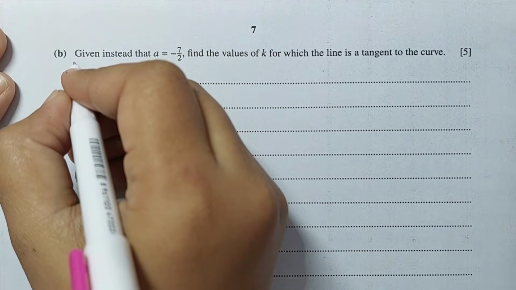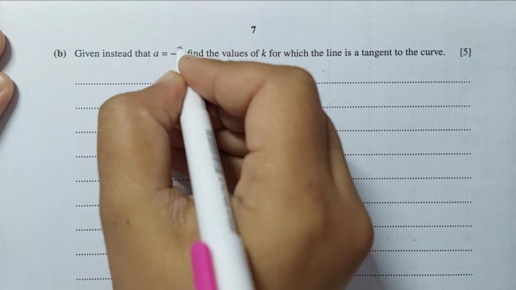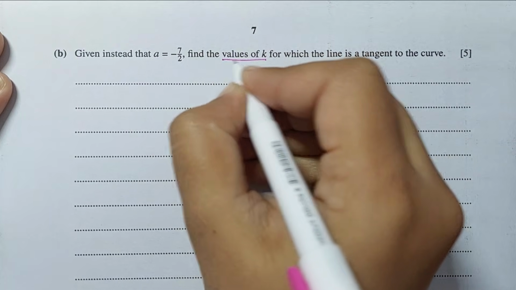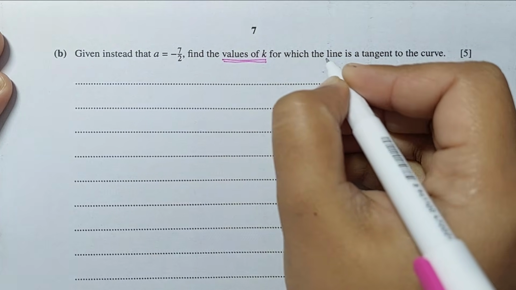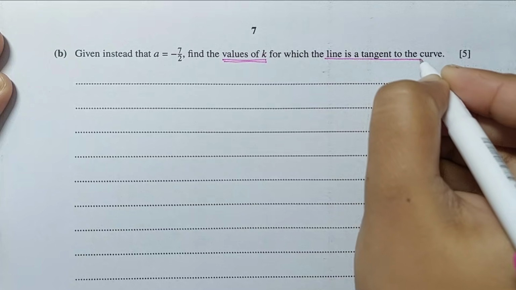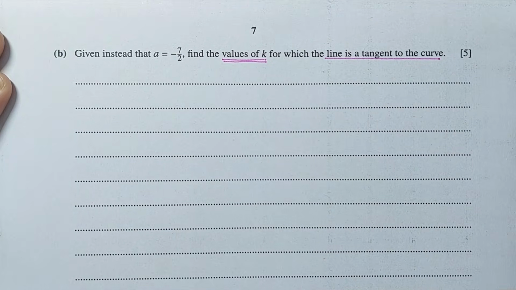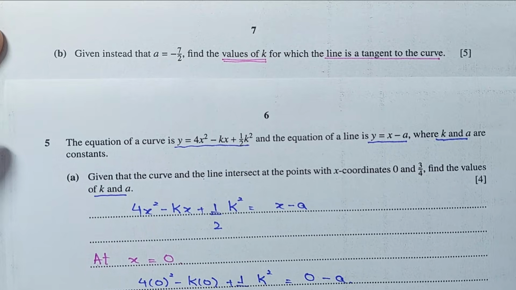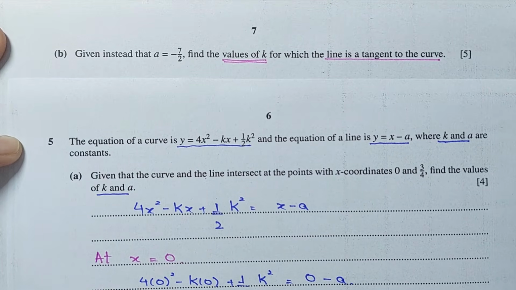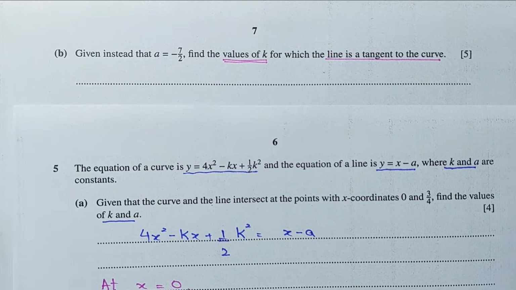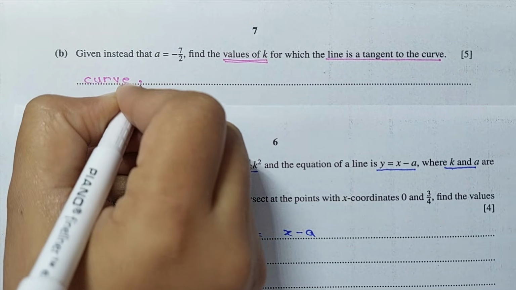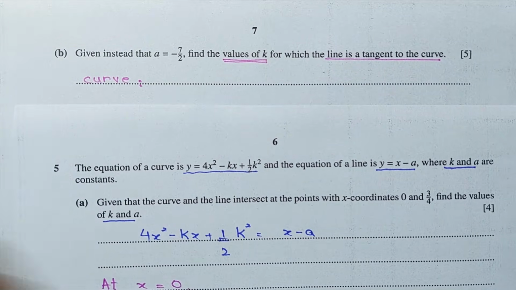Now for part B, given instead the a value is minus 7 by 2, find the values of k for which the line is tangent to the curve. So this line is tangent to the curve. Now when a value is minus 7 by 2, the curve equation is the same.